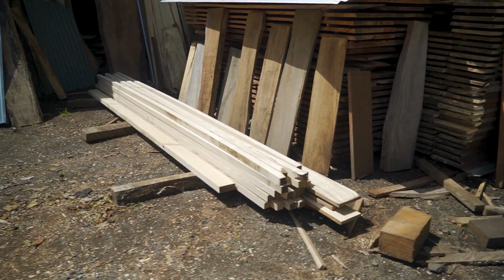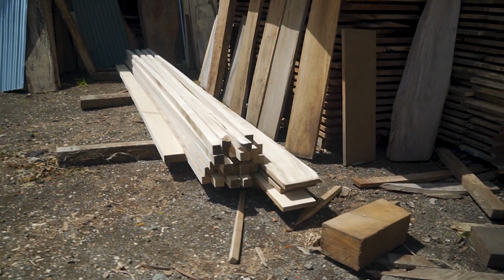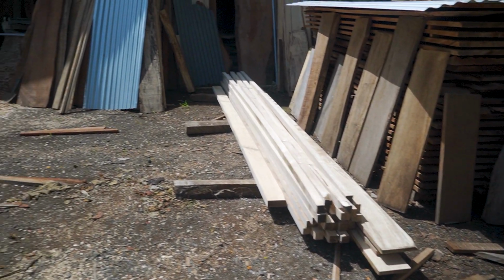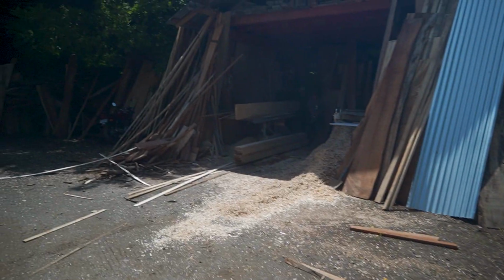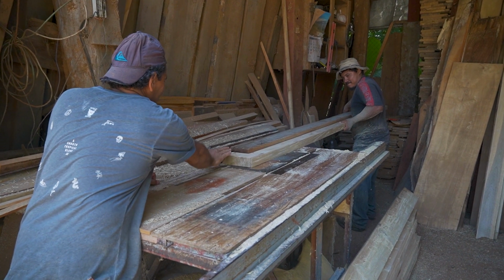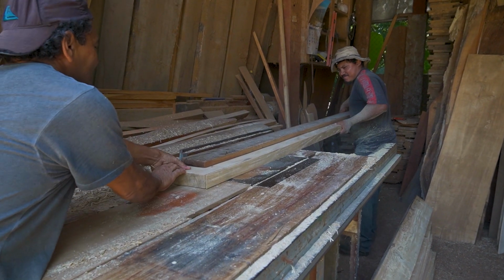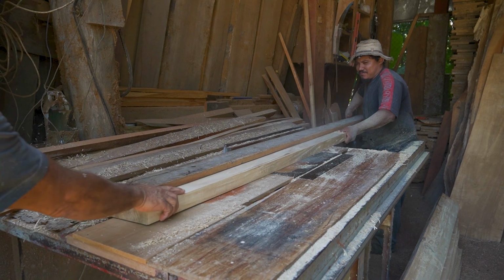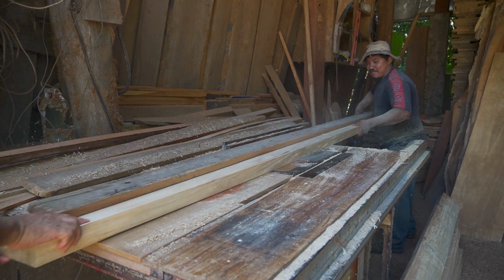There lies a part of my wood. 24 battens. Now they are straightening the wood beams and cutting the rest off.